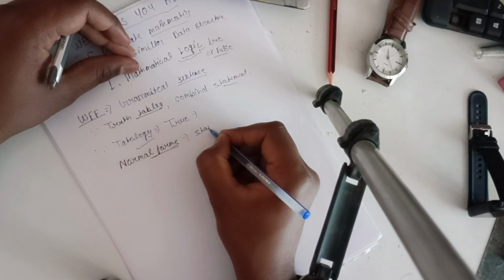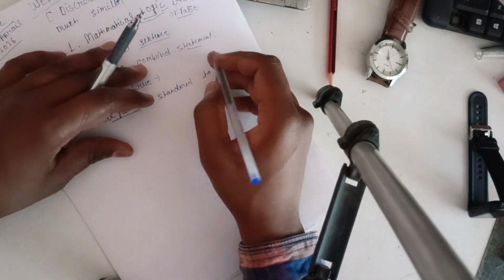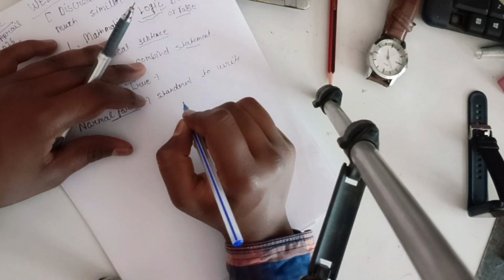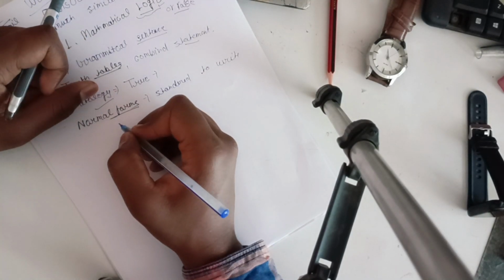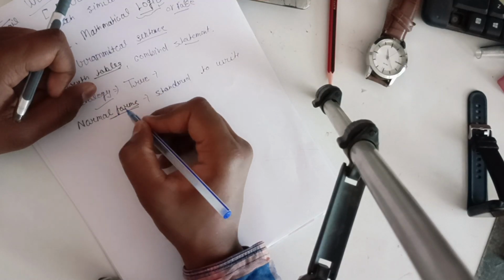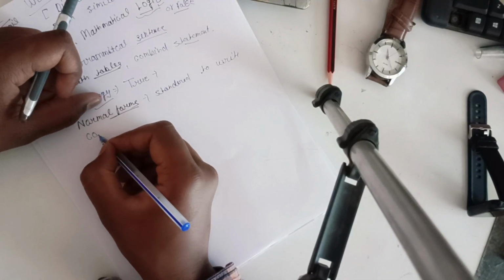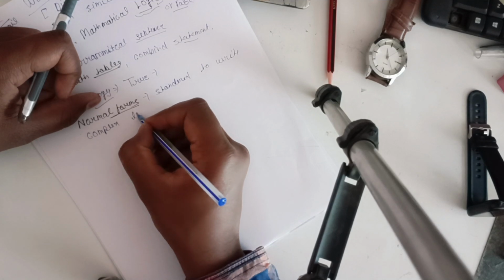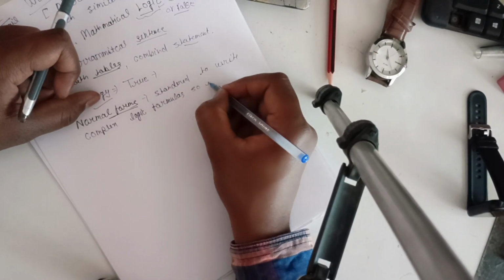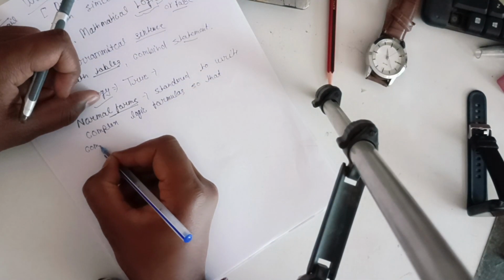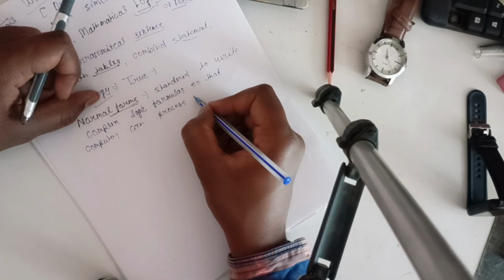Basically, there are some standards to write complex logic formulas so that the computer can process them easily.